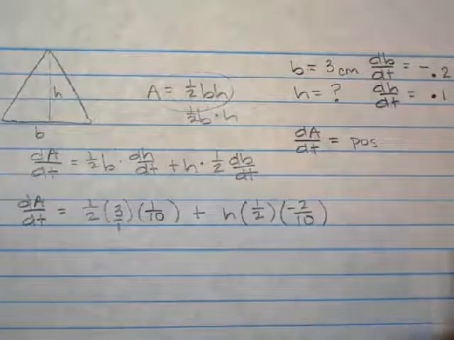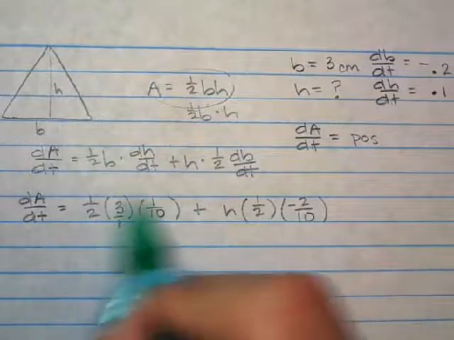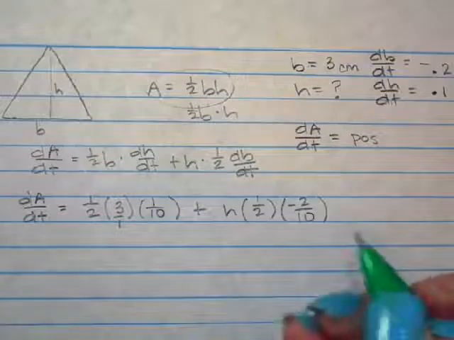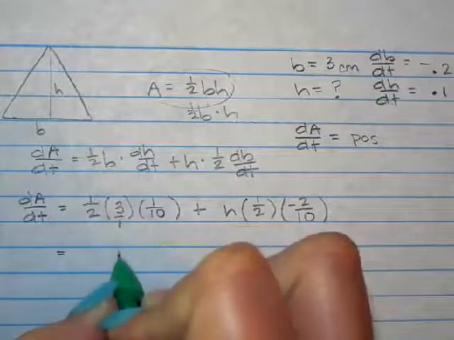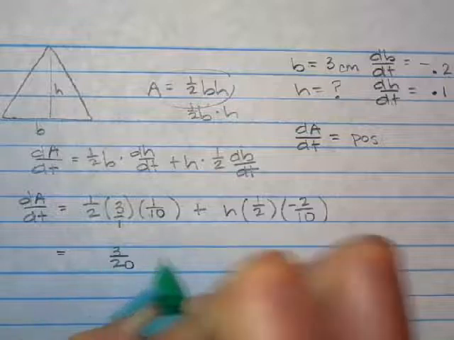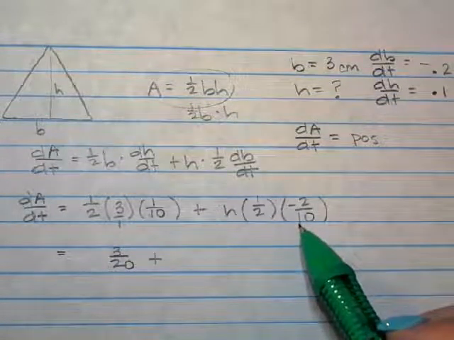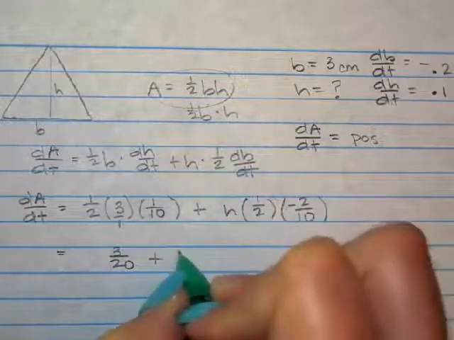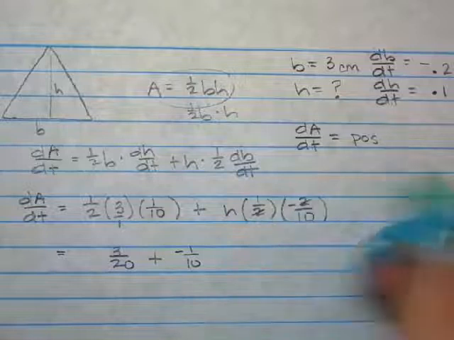Let's clean this up as much as we can. What is this fraction when we multiply it all out? We have 3/20 plus, what is this? The 2 and the 2 cancel, negative 1/10 h.